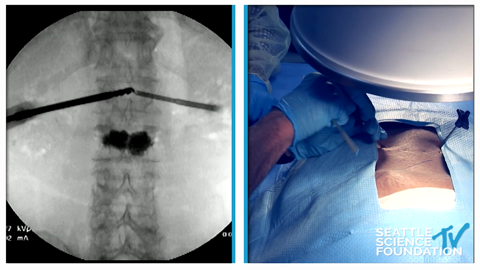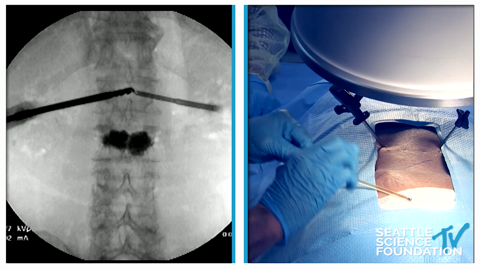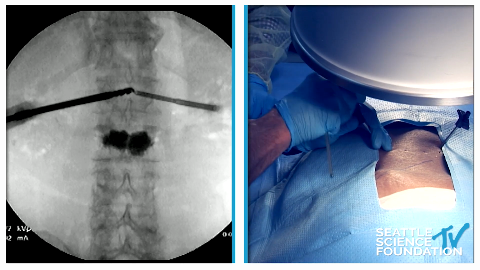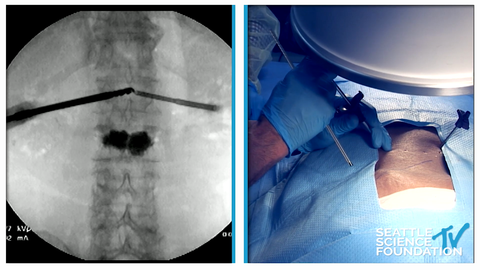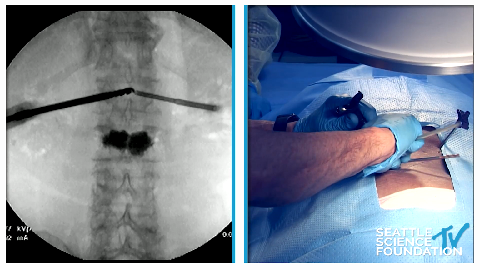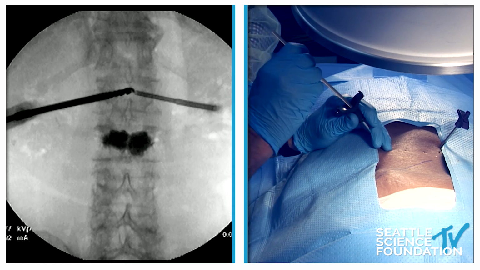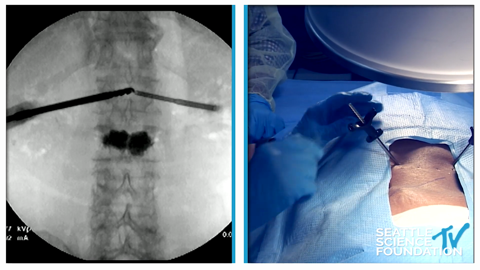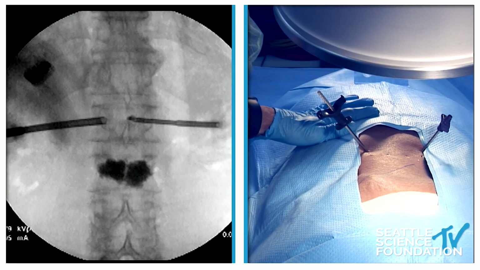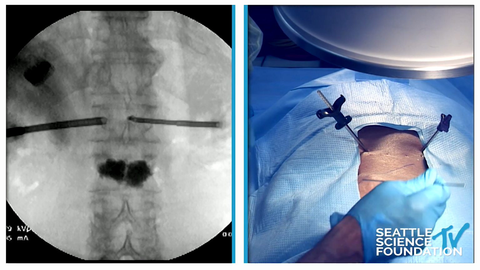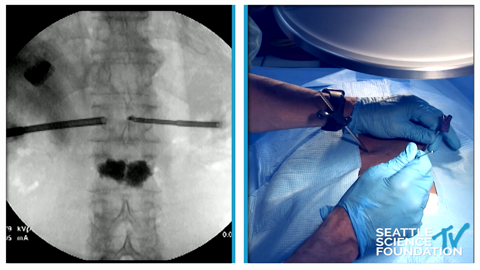And then I'm going to place this acrylic plug after I take the reamer out, leaving the working channel in place. A little bit more, thank you. And the acrylic plug is to stop the bleeding as we go to work on the contralateral side. All right, so we can see the plug and the tip, and I'm going to just go ahead and go back lateral.